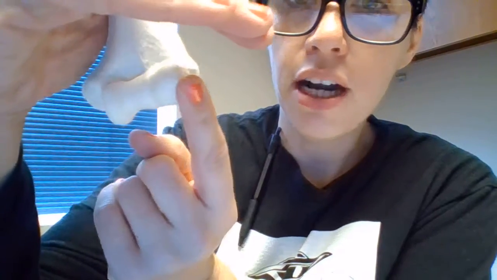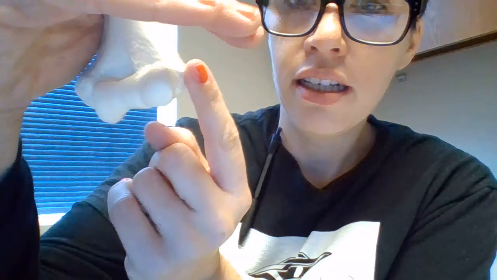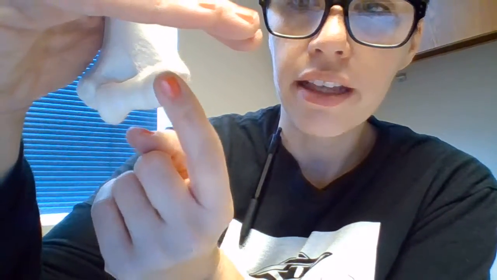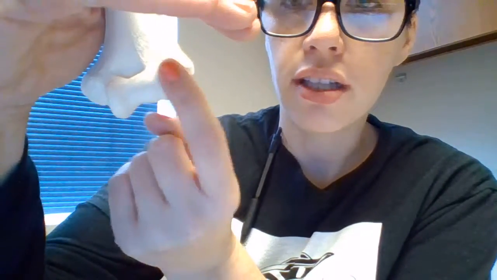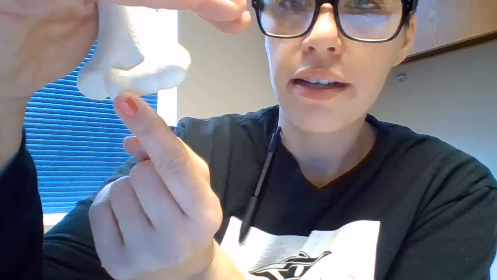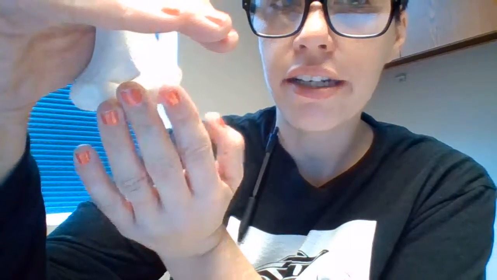So this is the capitulum right here. I'm not touching here. I'm touching right here. This sort of looks like a cap. Capitulum, trochlea on the anterior side of the humerus.